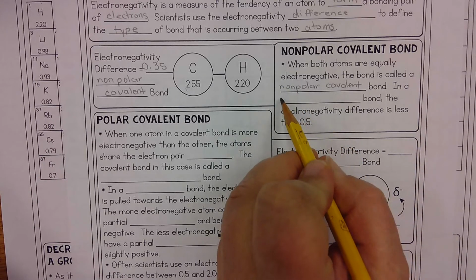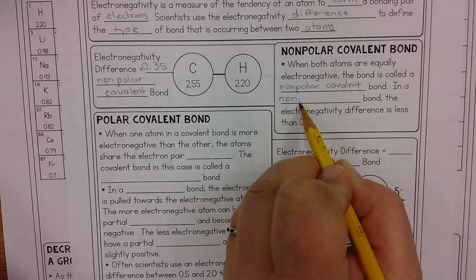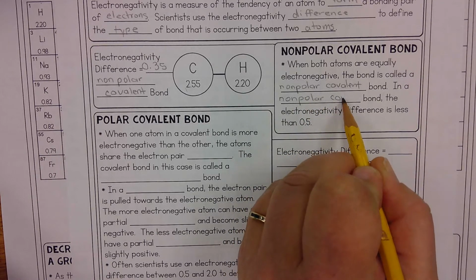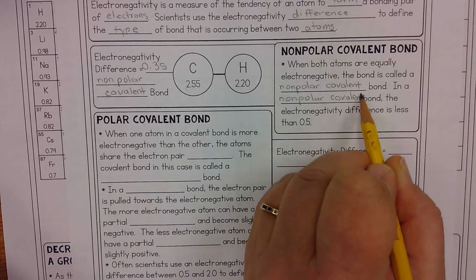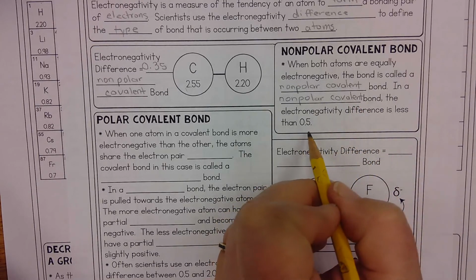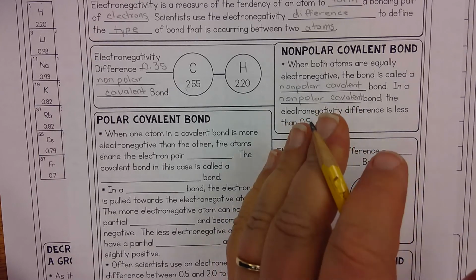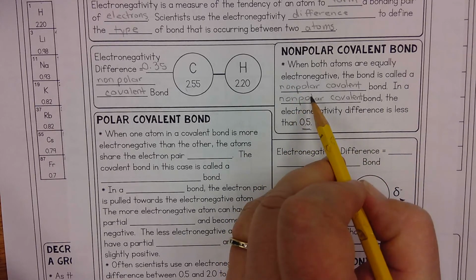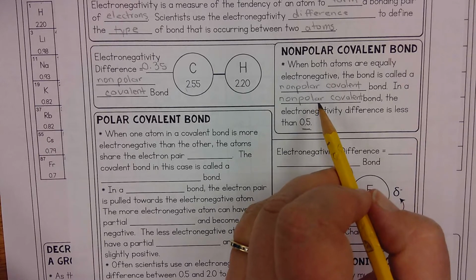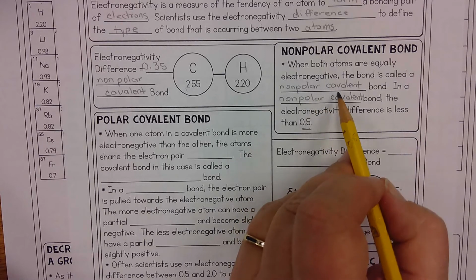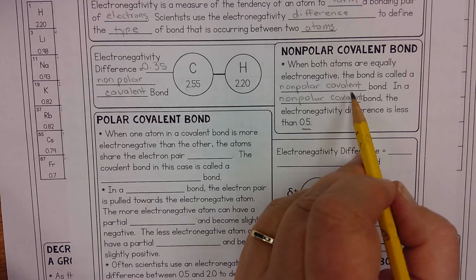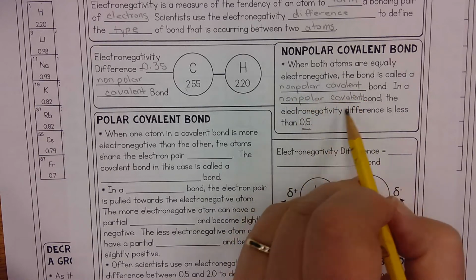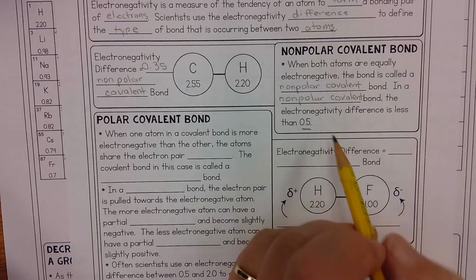So in this non-polar covalent bond, which we will talk about more in unit 6 or 7, I don't remember, the electronegativity difference is less than 0.5. So they're about equally likely to form a bond with each other. Basically, non-polar means that it's neutral, and covalent means that they're sharing electrons. So neutral and sharing electrons when the electronegativity difference is less than 0.5.